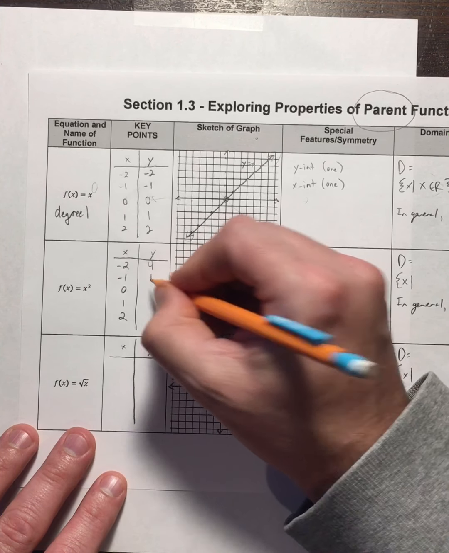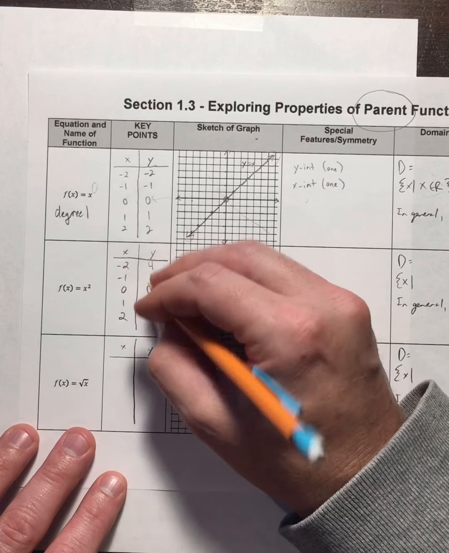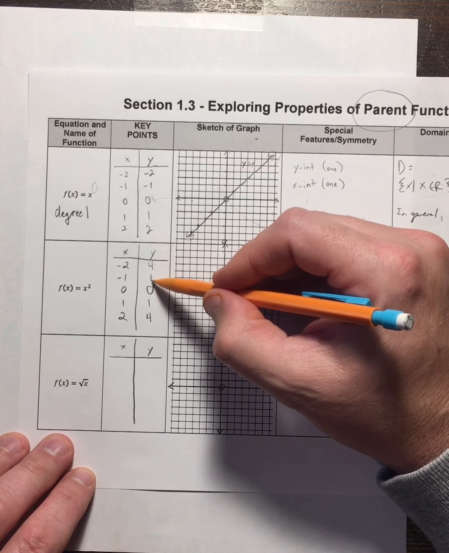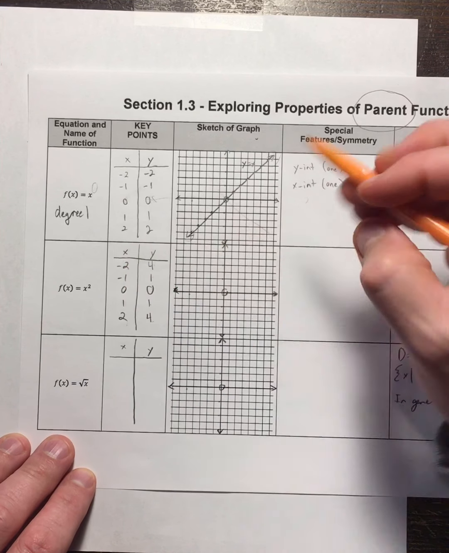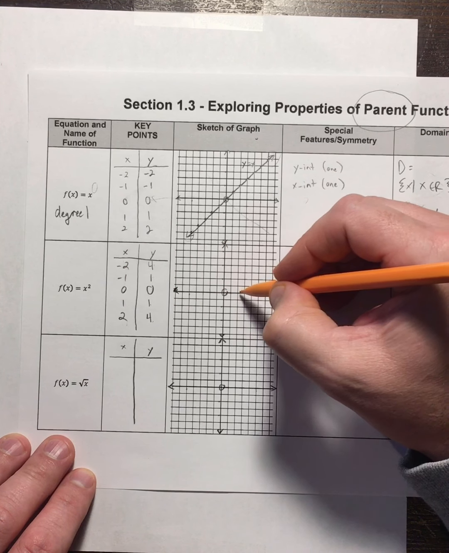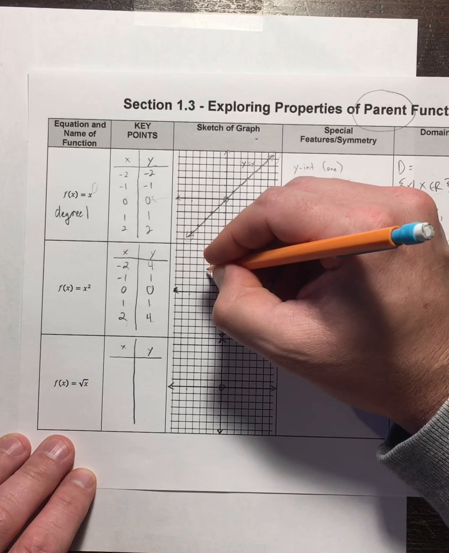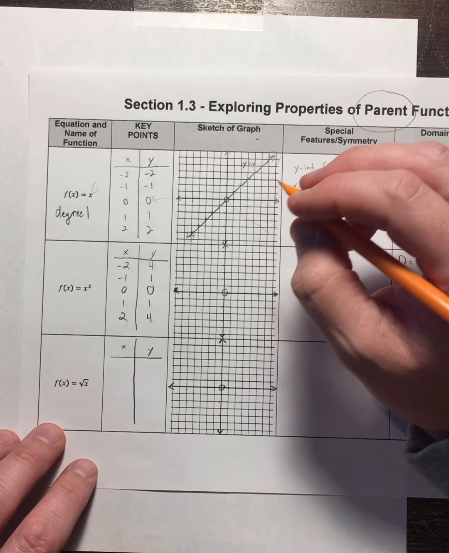(-1) squared is going to give me a +1. 0 squared, of course, is a 0. 1 squared is 1. 2 squared is 4. And we get this sort of turnaround point: 4, 1, 0, 1, 4, as we go from left to right. So as we go -2, -1, 0, 1, 2, again, we get smaller and smaller down to a value, and then we increase by roughly the same rate.